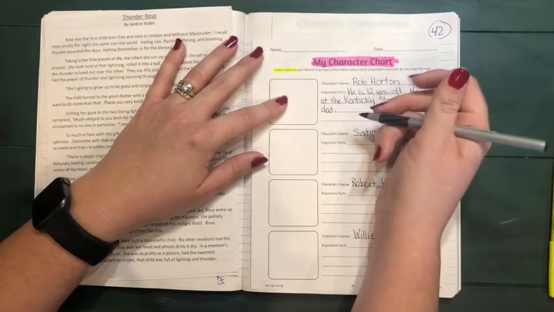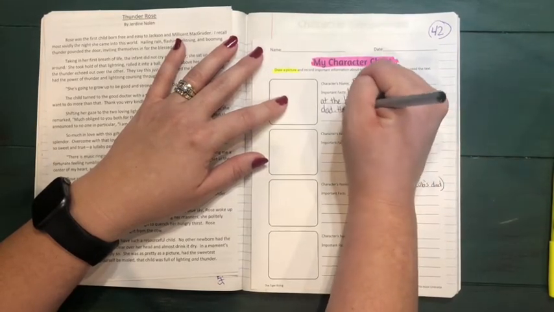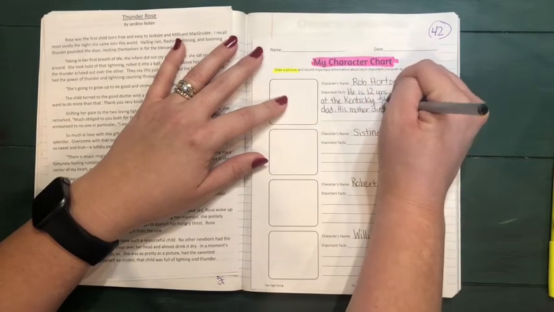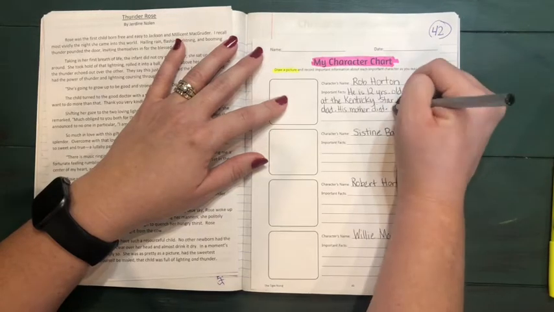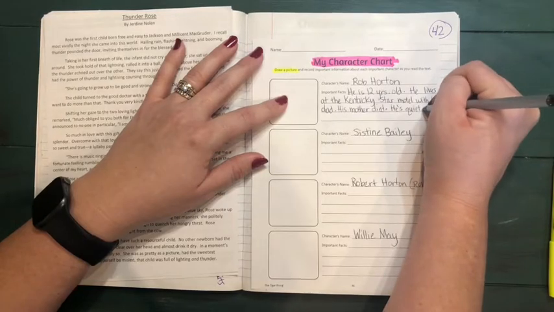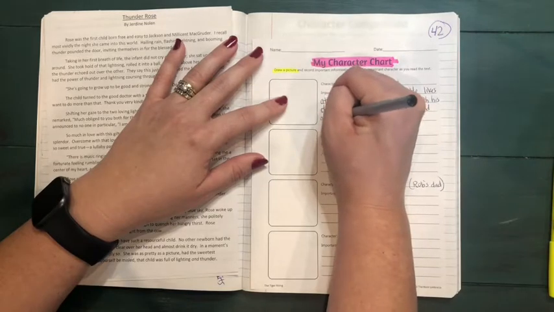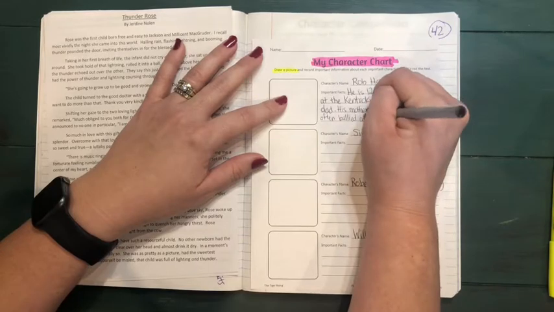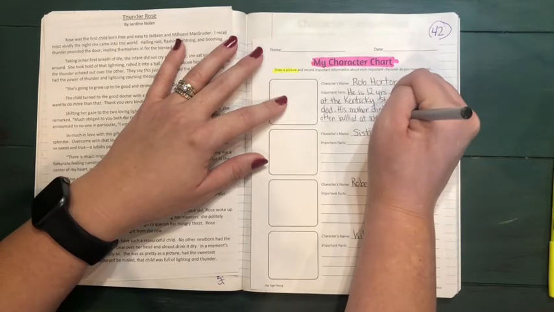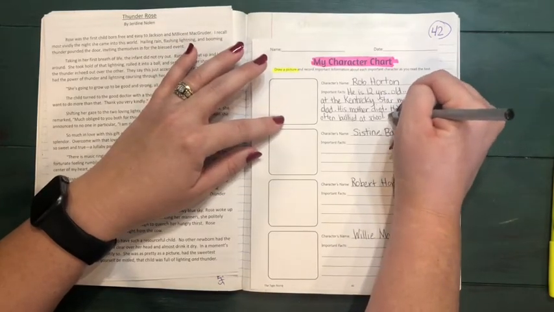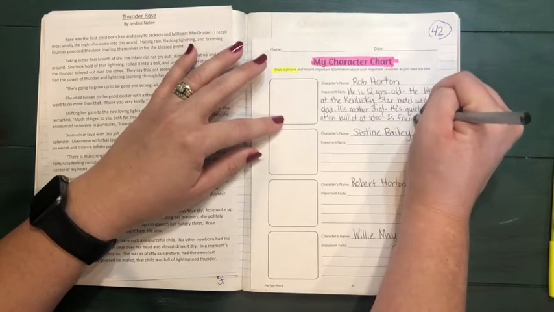We can also say that his mother died. He's quiet. And that says an A. And often bullied at school. Is friends with Sistine.